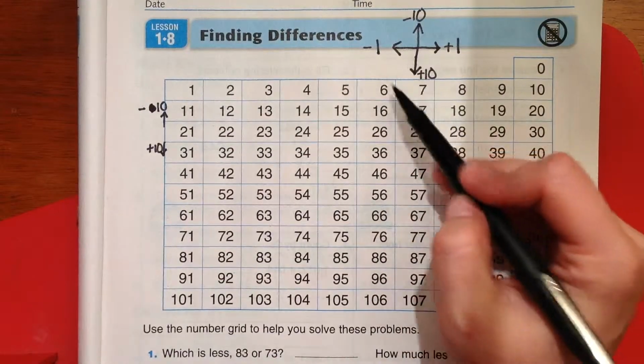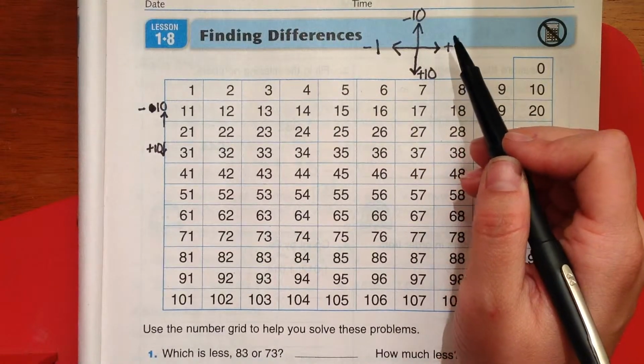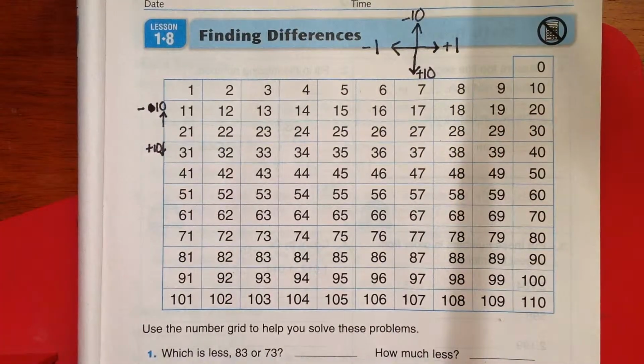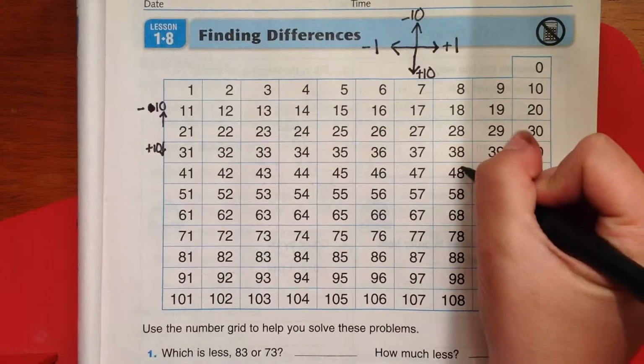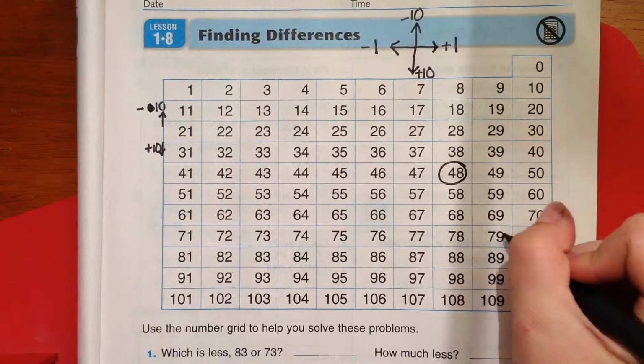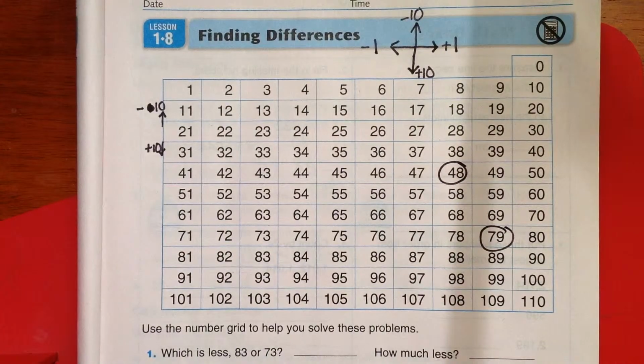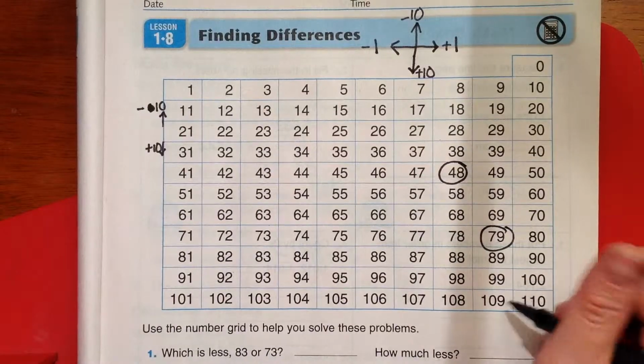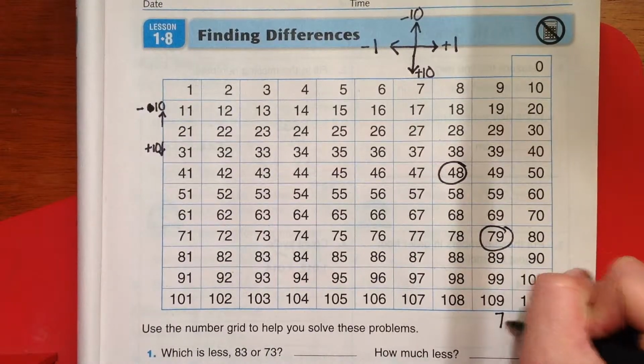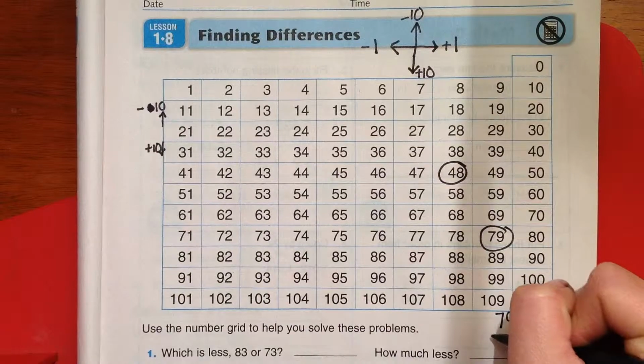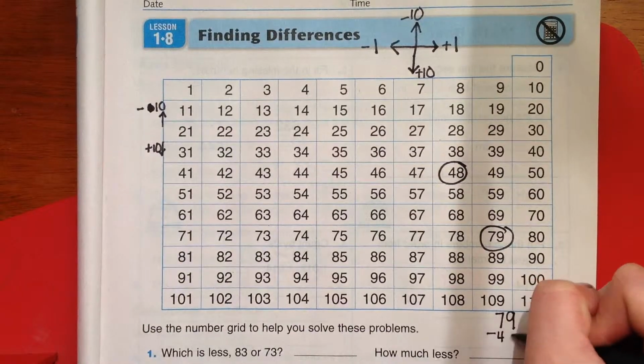Another thing that this key might help students to problem solve is if you wanted to find the difference, let's say between 48 and 79. Some students would automatically stack 79 minus 48.